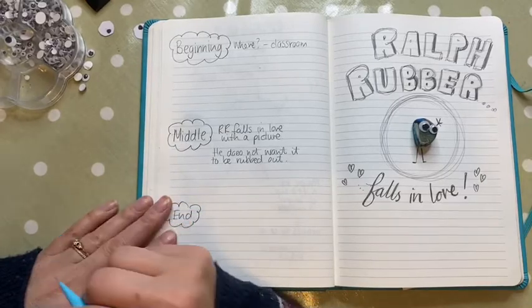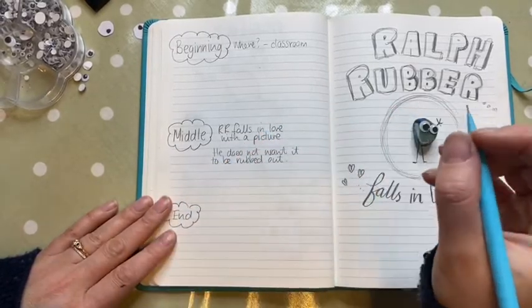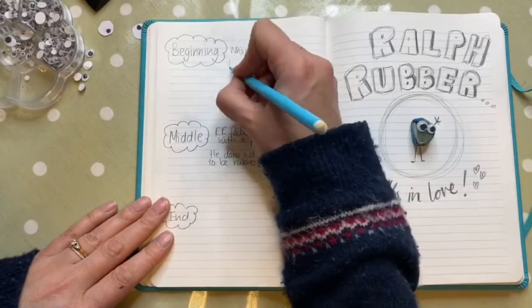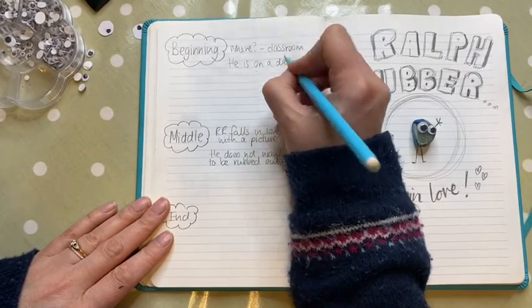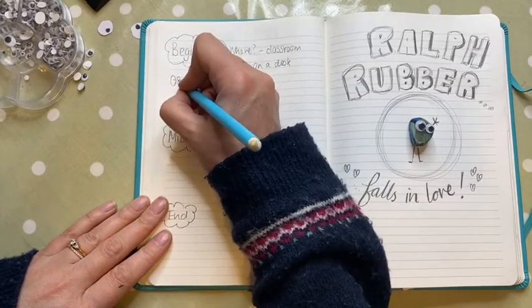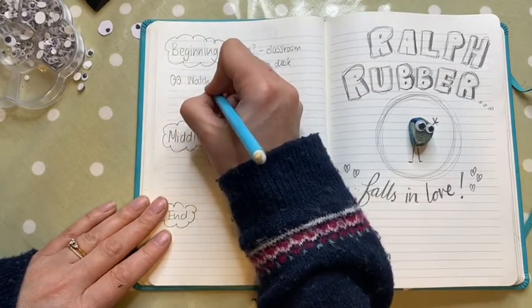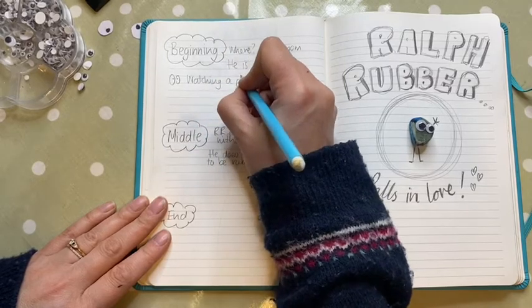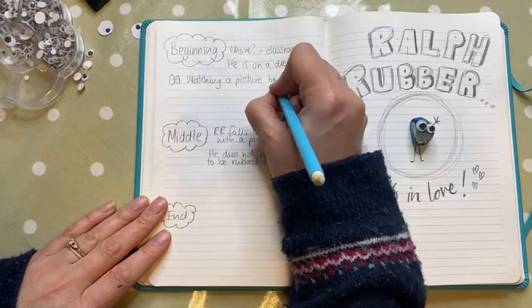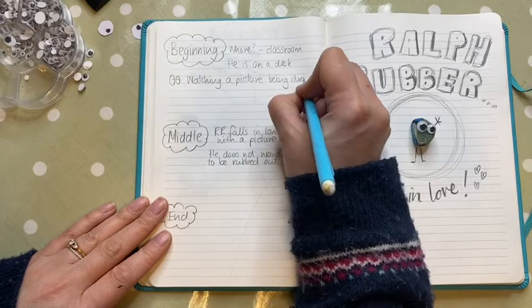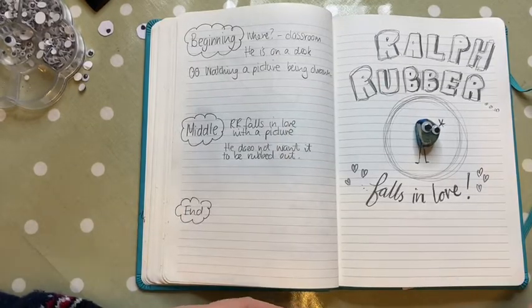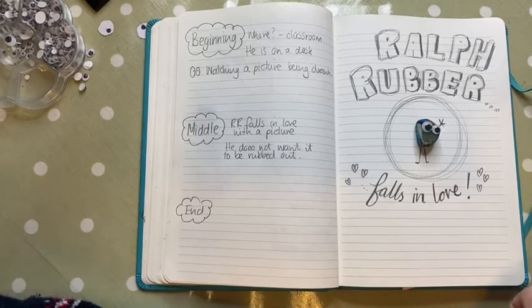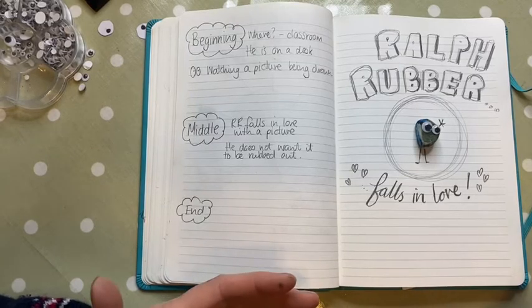So Ralphie Rubber is in the classroom, and he is sitting on a desk, and he is watching, let's just put his eyes in, a picture being drawn. We've got the beginning. Where does it take place? In a classroom. He's sitting on the desk and he's seeing the most beautiful picture being drawn that he has ever seen. And he falls head over heels, madly in love with the picture that has been drawn.